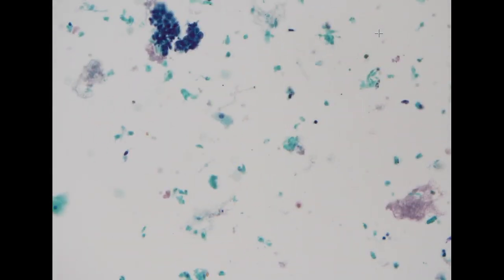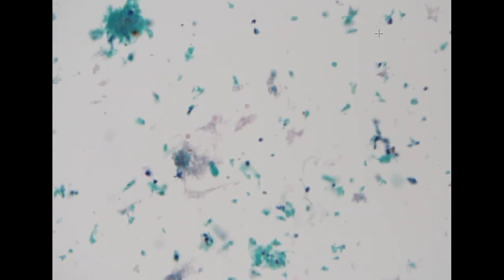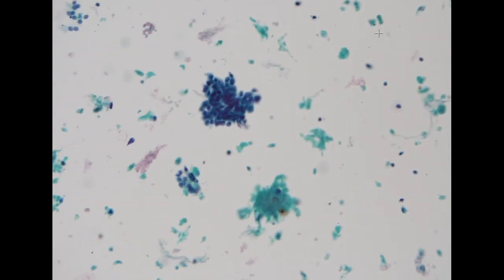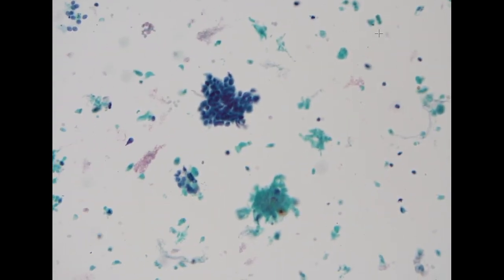So the clinician already reached out to confirm if this is a primary thyroid tumor or if this is more likely to be a metastasis, because the treatment strategy is completely different. So we replied that this is more compatible with a metastatic lesion. So this is a metastatic squamous cell carcinoma into the thyroid. This is fairly uncommon that we will see this type of specimen.